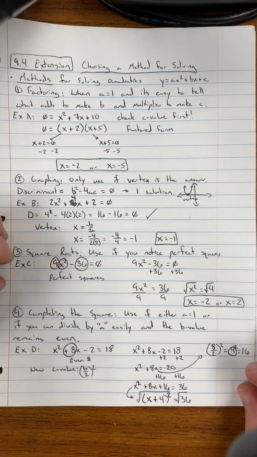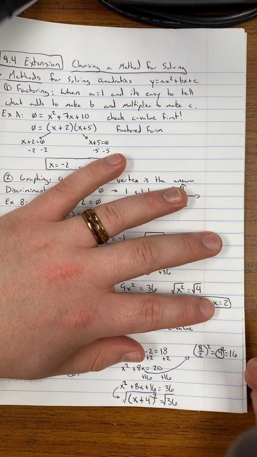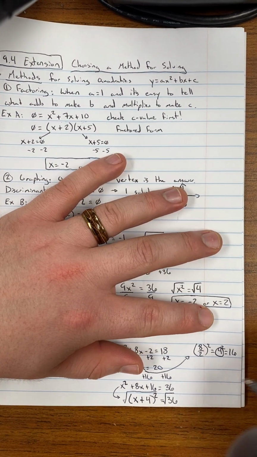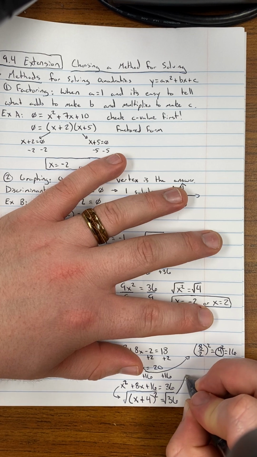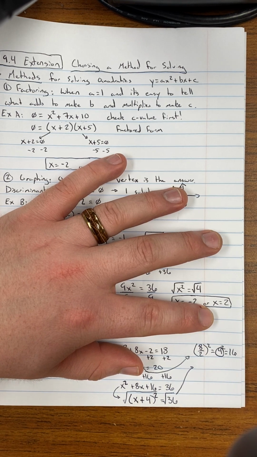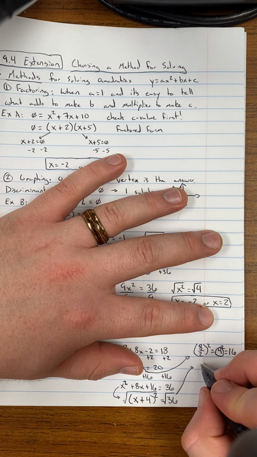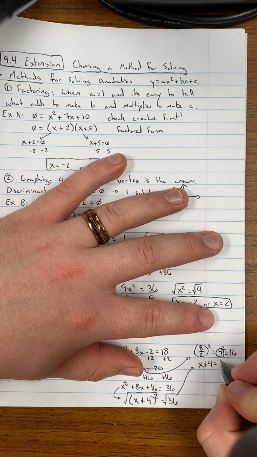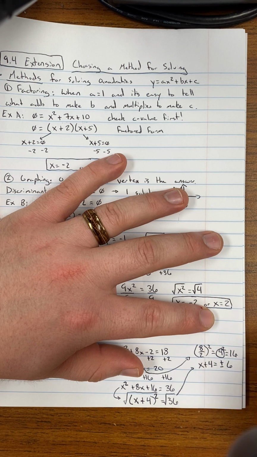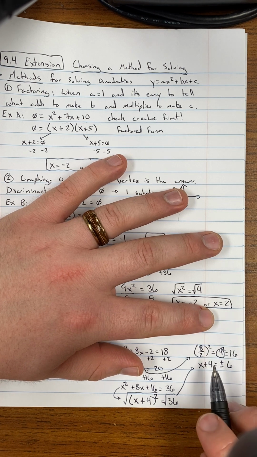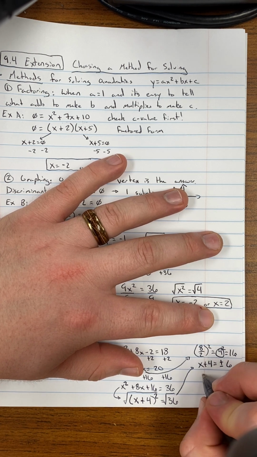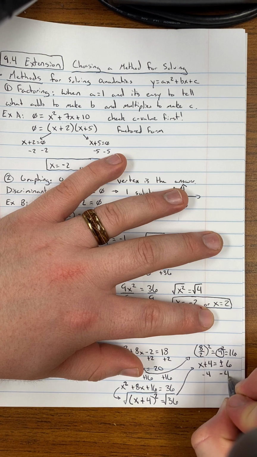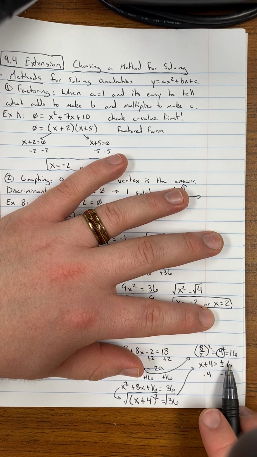So I'm going to get 2 different answers here. Let's see if we can finish this on this page. I'm going to start it right here, okay? So here I get x plus 4 is equal to plus or minus 6. So I'm just writing this to make it easy. So when I go to subtract 4 from both sides, I'm now subtracting 4 from 2 different numbers.